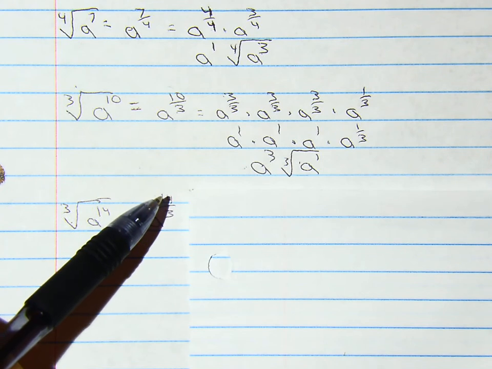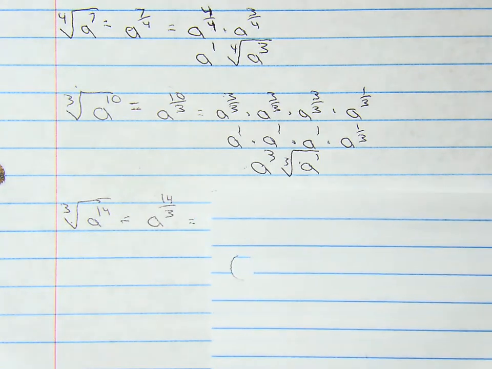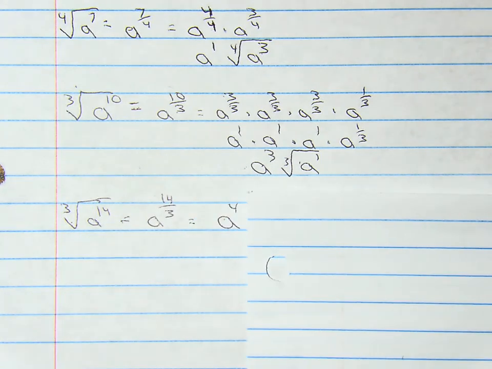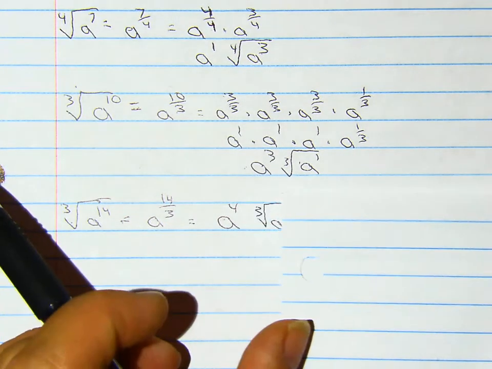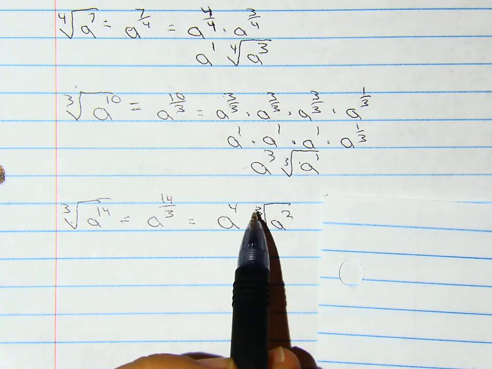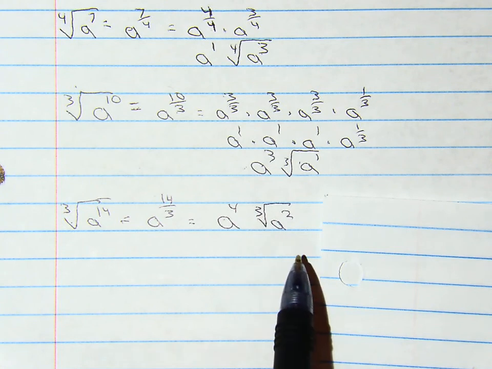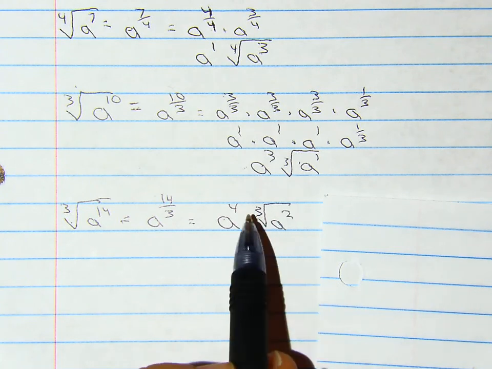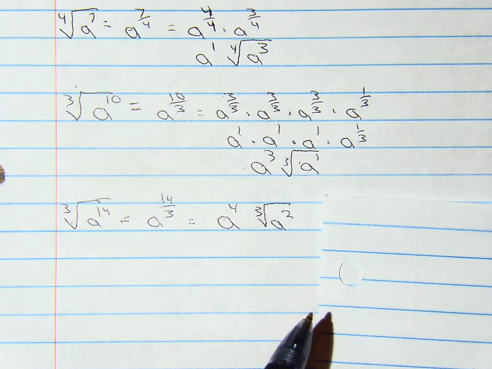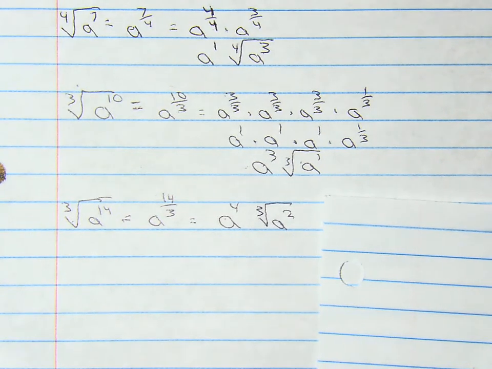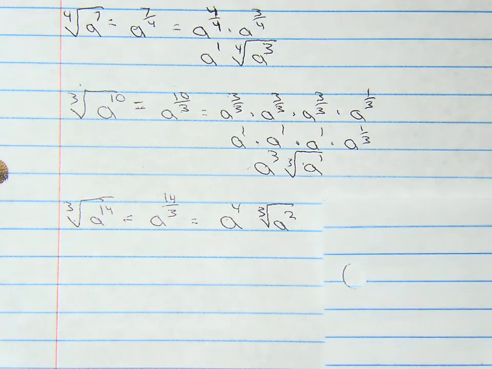And then with how many left over? So it goes into evenly 4 times, which gives us 12. And then that's going to leave us with 2/3 left over, or 2 out of the 3 that I need to make a whole number. And thus, that is my simplified version.